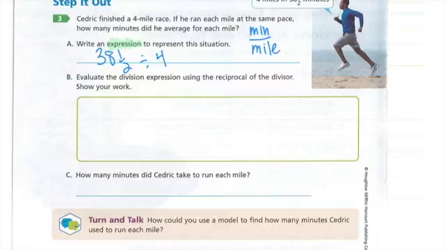All right, then it says evaluate the division expression using the reciprocal of the divisor. Show your work. Mrs. Catskill's favorite expression. All right, so we have 38.5 divided by 4. I'm gonna write it as 4/1. Now, we can't use 38.5. We have to do it as an improper fraction.